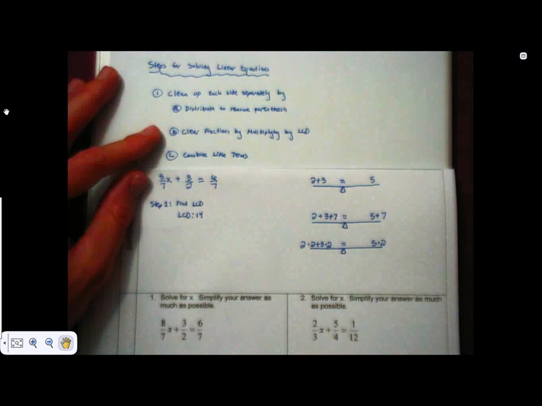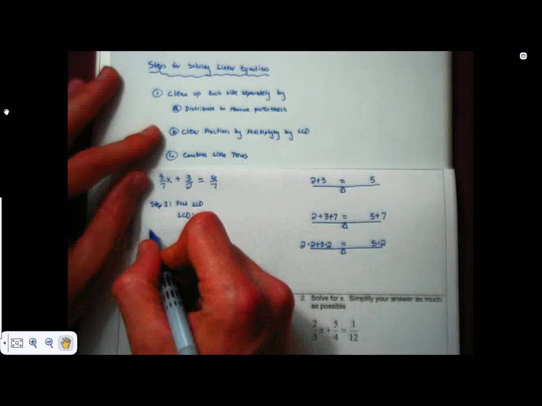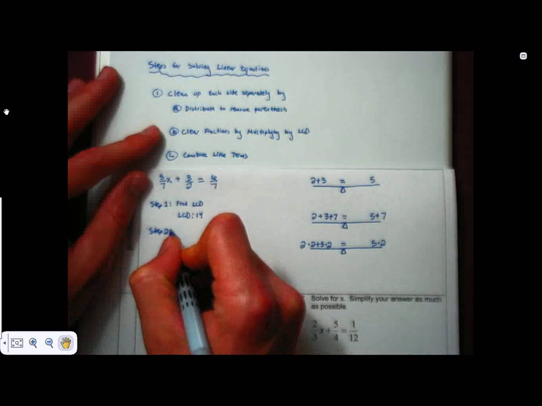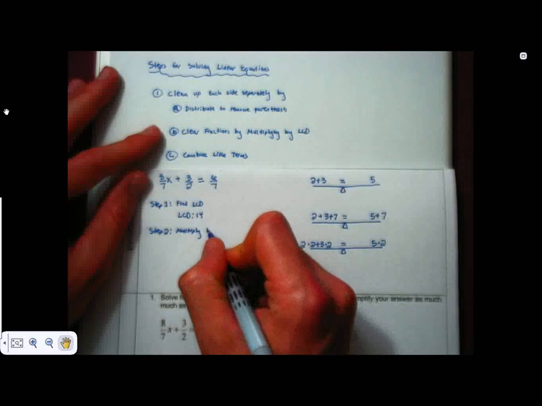My least common denominator. Then what I'm supposed to do, once I have my LCD, is multiply by the LCD.